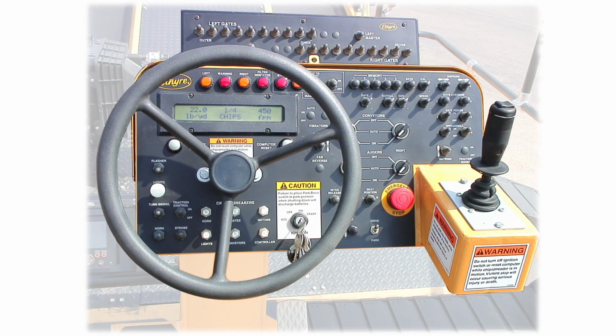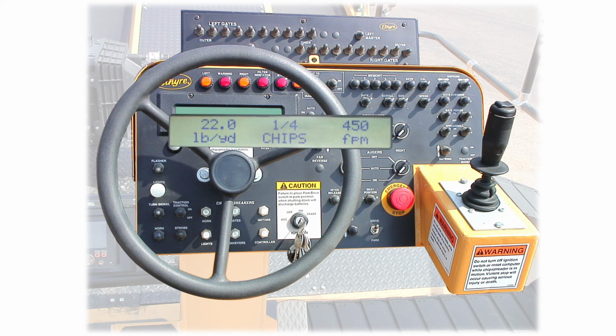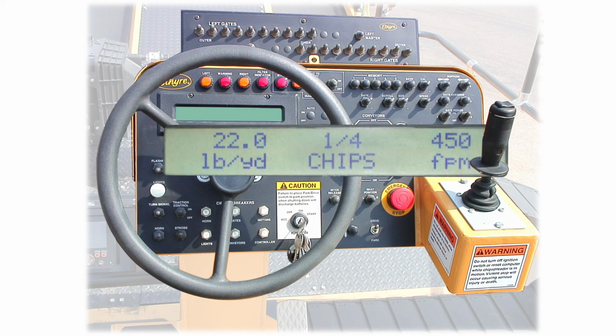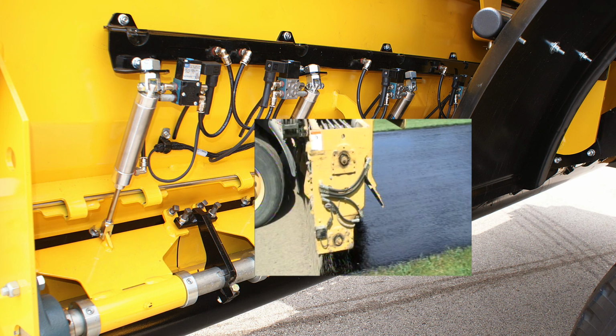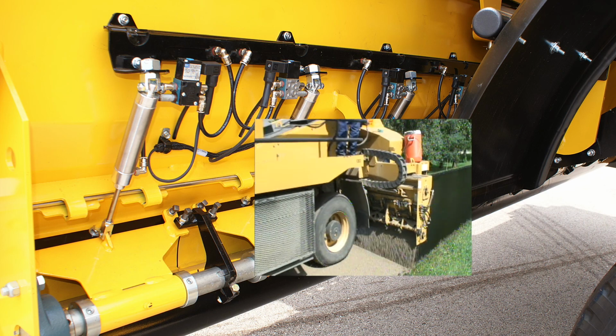A computer is used to sense the ground speed of the machine and control the machine's forward speed, just like a cruise control on a car. The same computer is also used to control the gate opening in the front spread hopper to deliver a constant amount of material onto the ground.